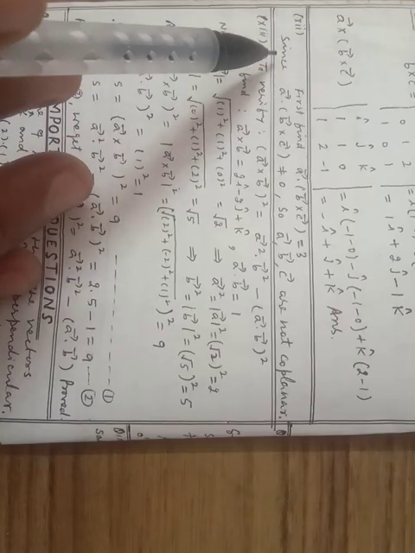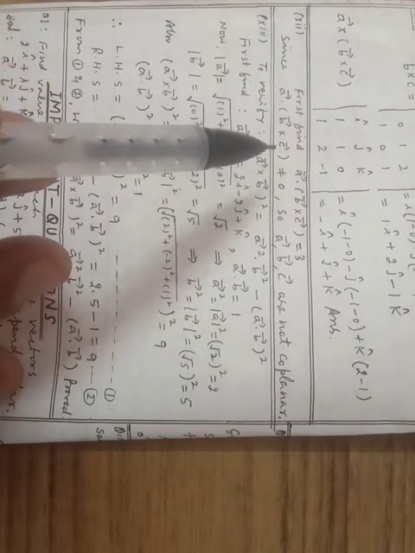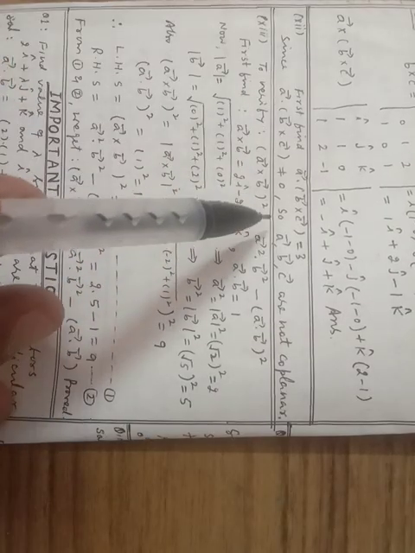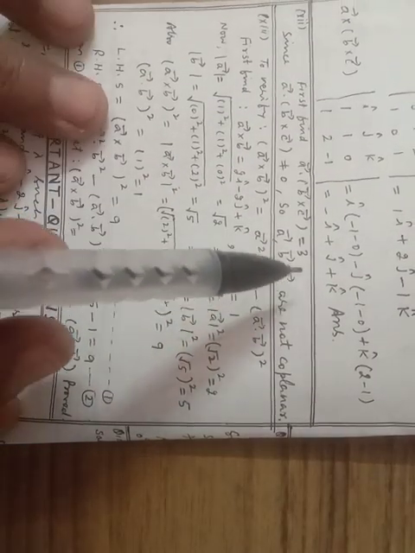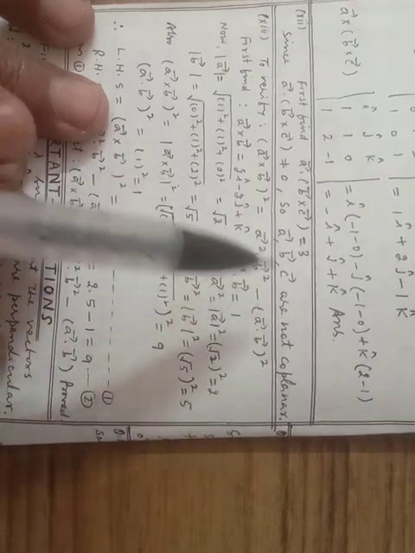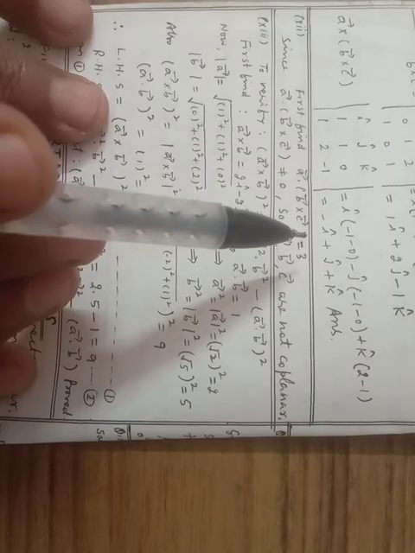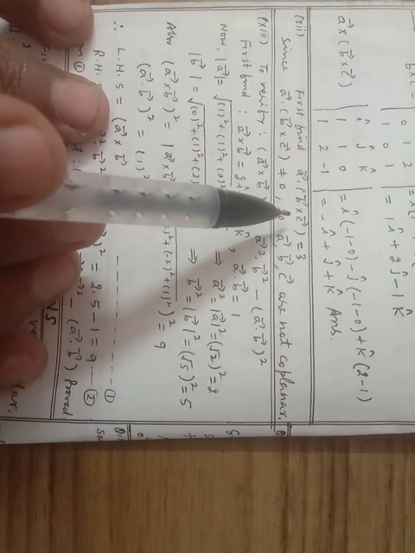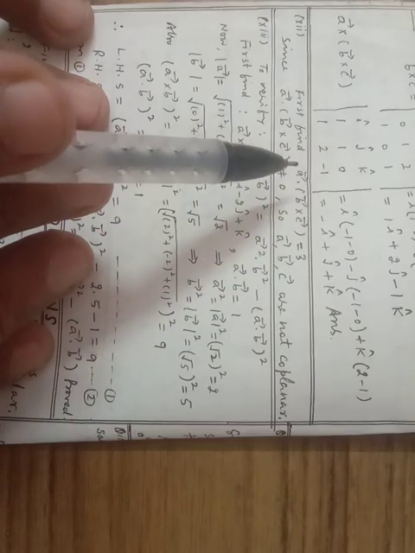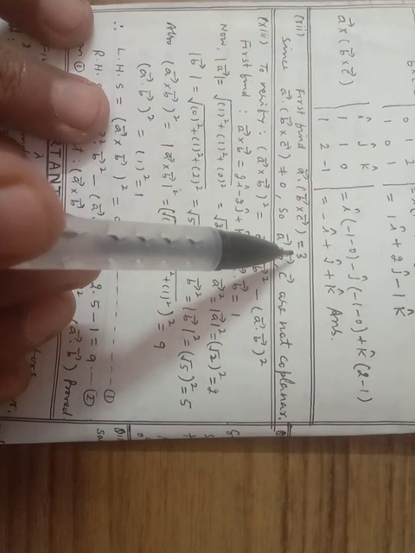Next part 13. Check whether vectors A, B, C are coplanar or not. For this, first of all, we will find A dot B cross C. As previous, we had found, and A dot B cross C is 3.